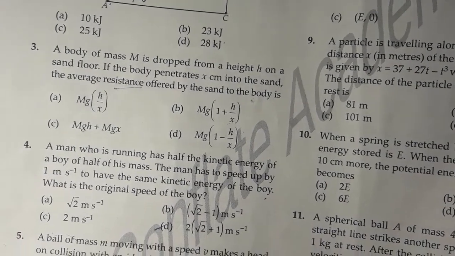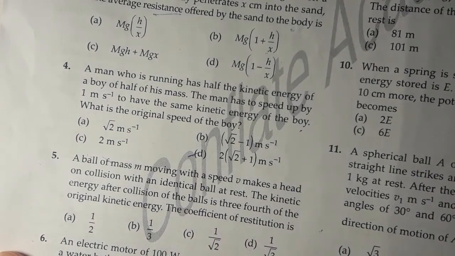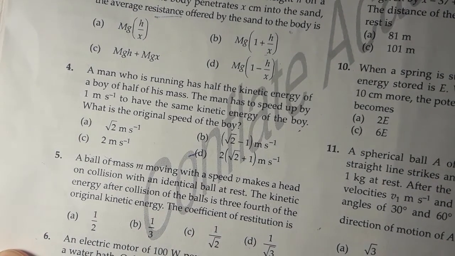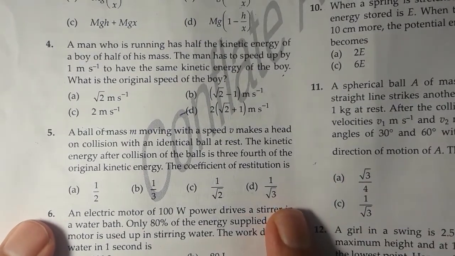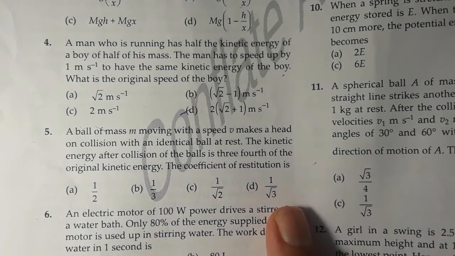Let us see question number 5 in the book. Question number 5 reads like this: a ball of mass m moving with a speed of v makes a head-on collision with an identical ball at rest. The kinetic energy after collision of the balls is 3/4 of the original kinetic energy. Then we have to find the coefficient of restitution. Okay, let's try to solve this question here.